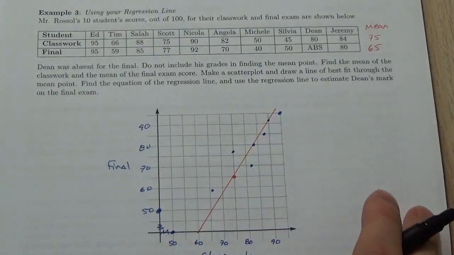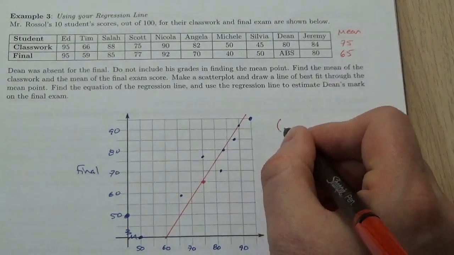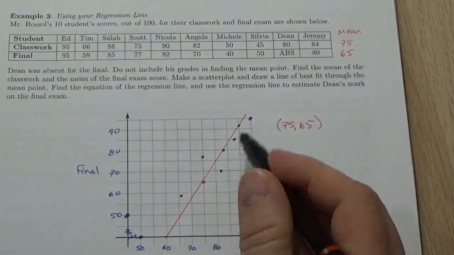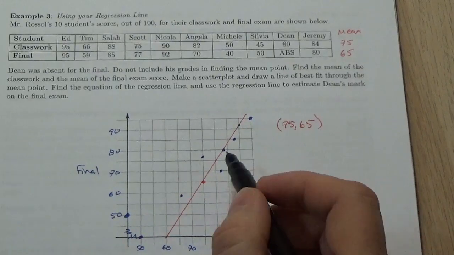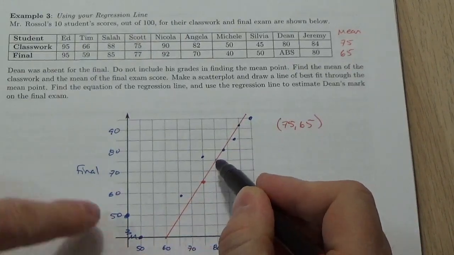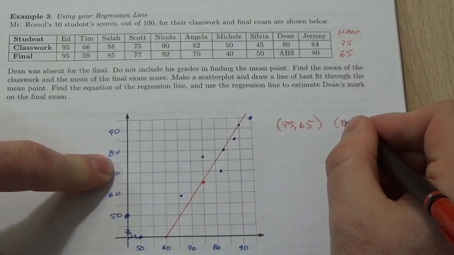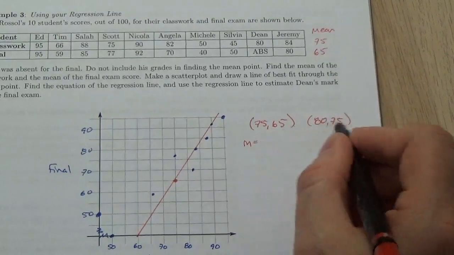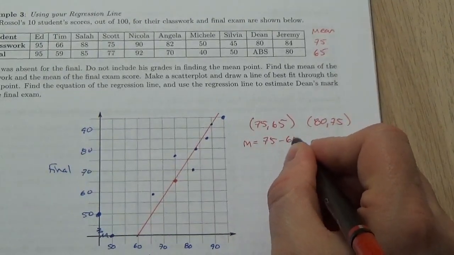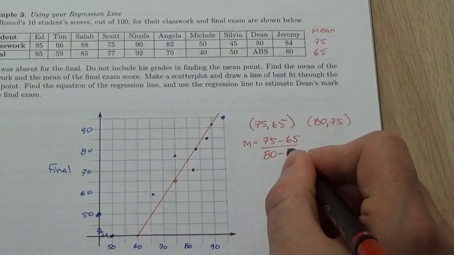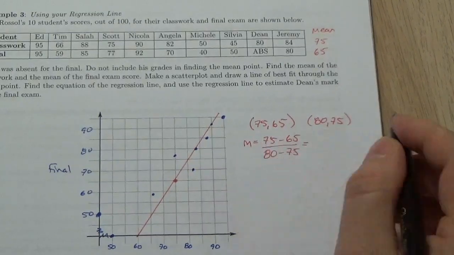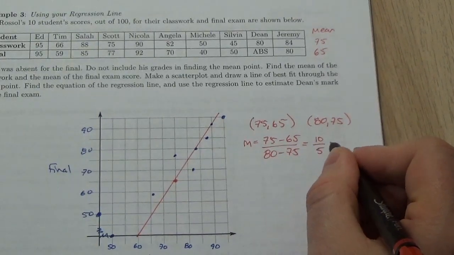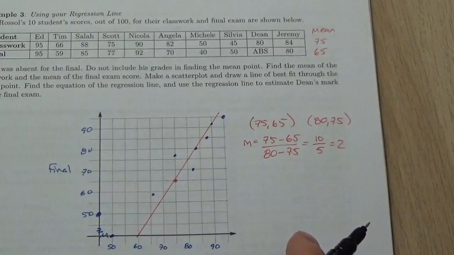So now we're going to come up with the equation of this line. I know that it goes through the point 75, 65. Now I'm going to pick another point that's on the line. And actually, it looks like I got a really nice clean one right here at 80, 75. Okay, so now I'll find the slope. 75 minus 65 over 80 minus 75. Well, 75 minus 65 is going to be 10, 80 minus 75 will be 5, and so I got a slope of 2. Actually, that's kind of a nice value here.